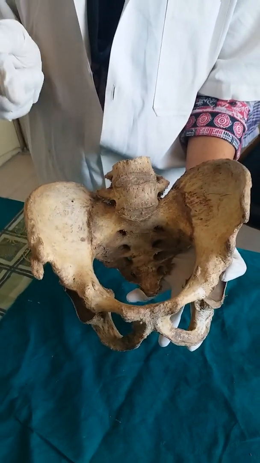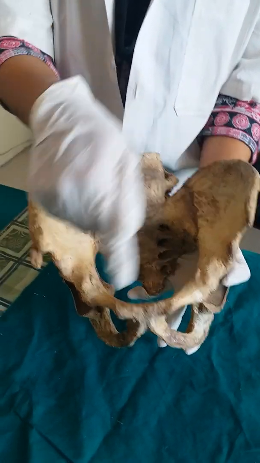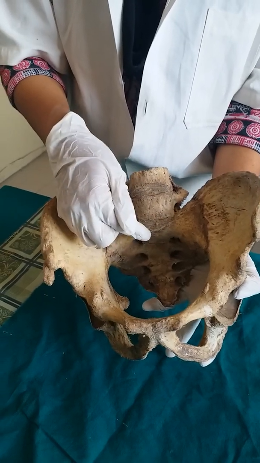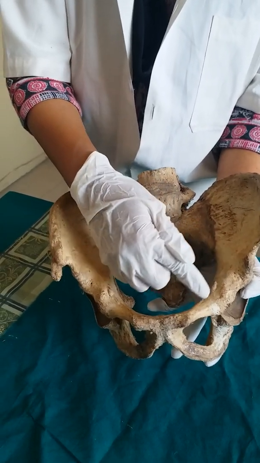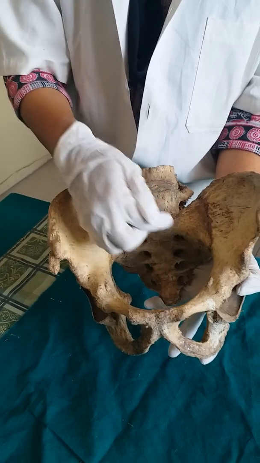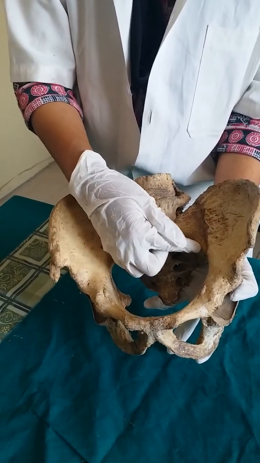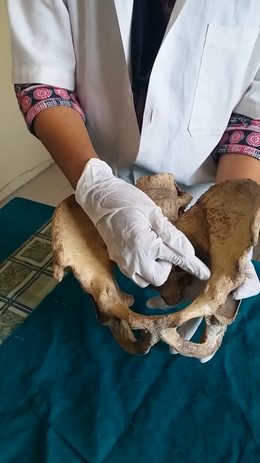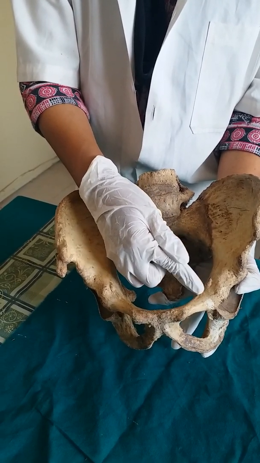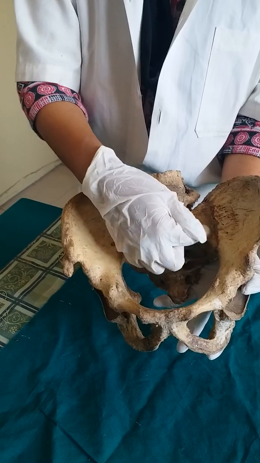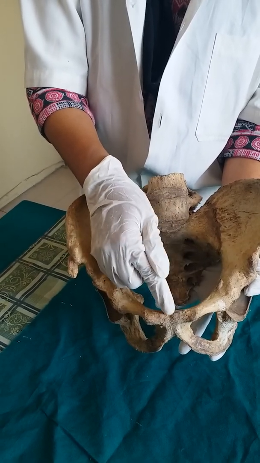Boundaries of pelvic inlet, from posterior to anterior: posteriorly sacral promontory. This is linea terminalis and this is the pubic crest. This linea terminalis consists of anterior border of ala of sacrum, this is the arcuate line or the lower part of medial border of ilium, and pecten pubis. So the whole forms this linea terminalis and this is the pubic crest.